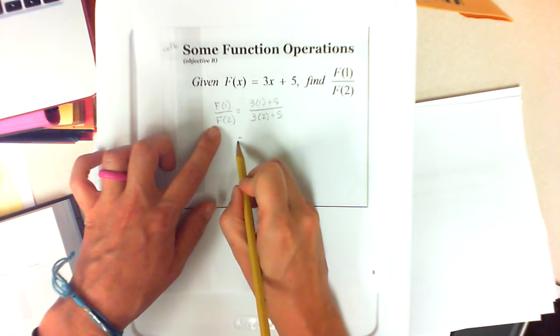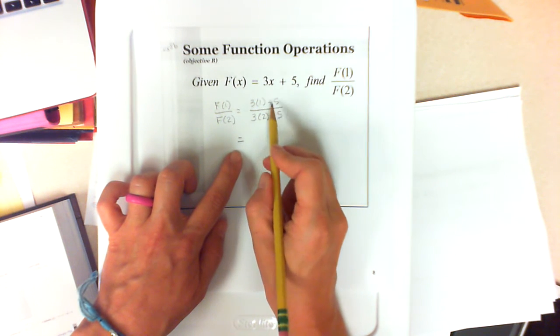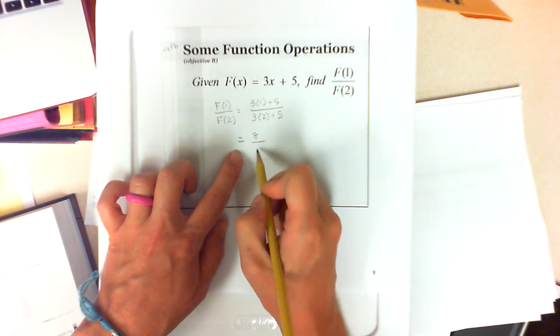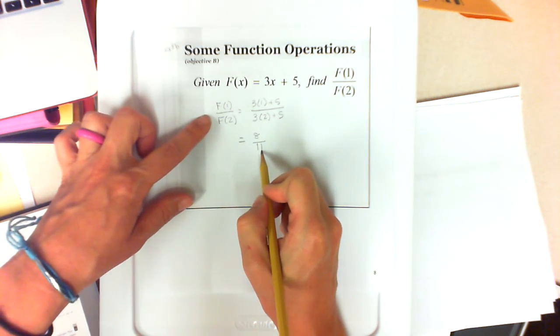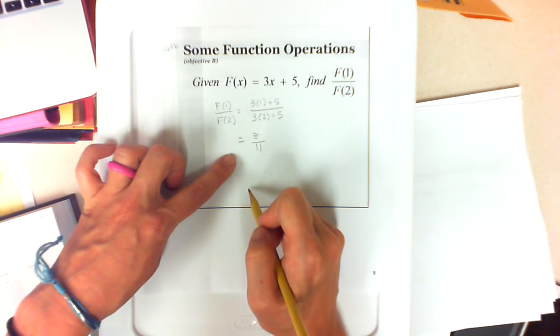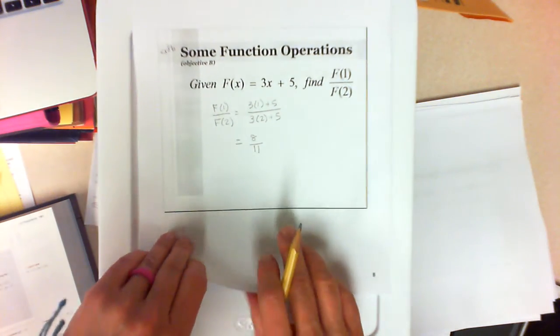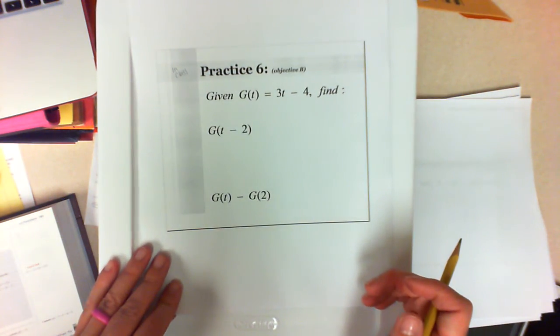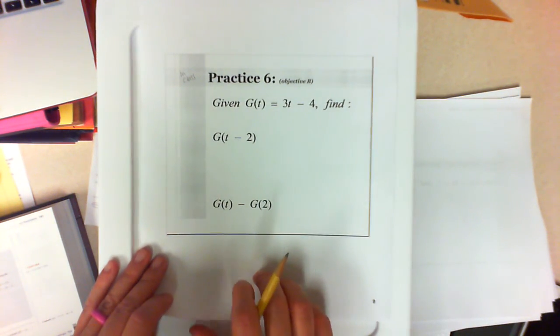I would just follow my order of operations to simplify. 3 times 1 is 3, plus 5 is 8. 3 times 2 is 6, plus 5 is 11. So f of 1 divided by f of 2 is 8 over 11. There are a couple of examples that we're going to try in class, and that's practice 6.